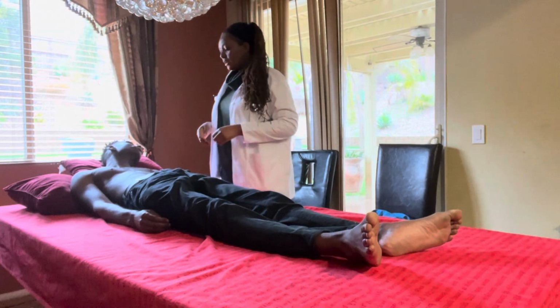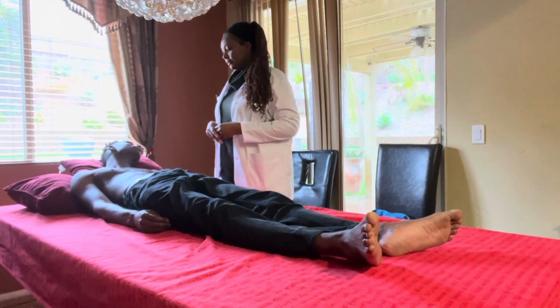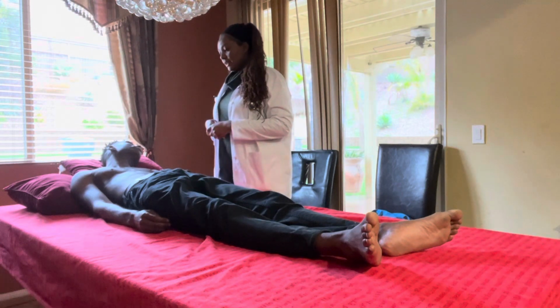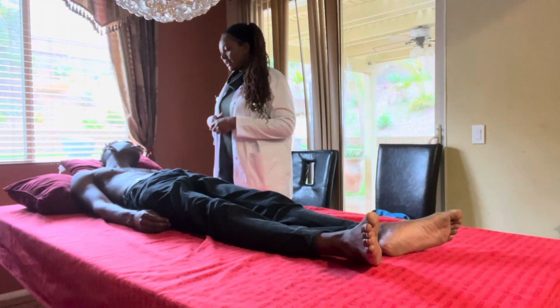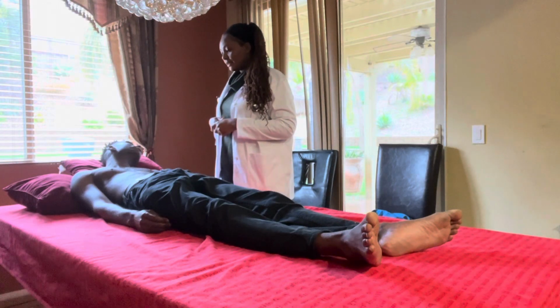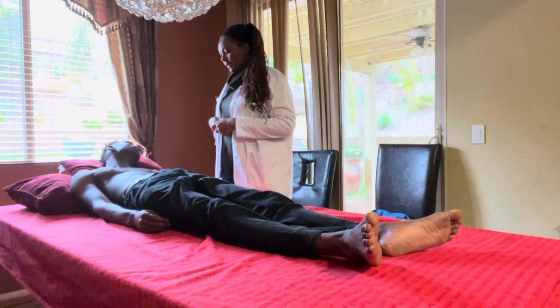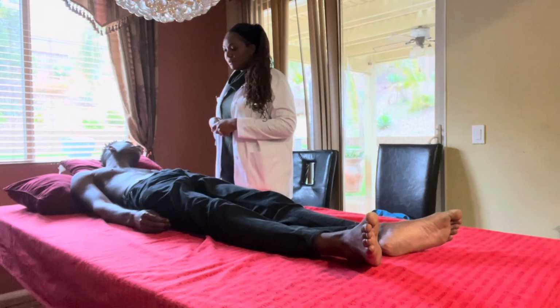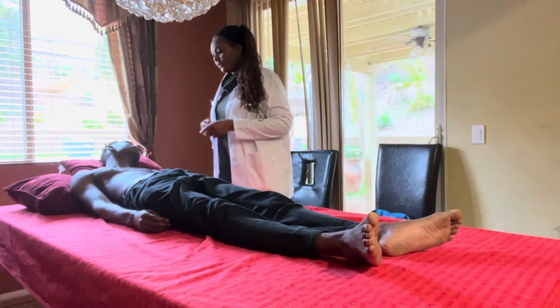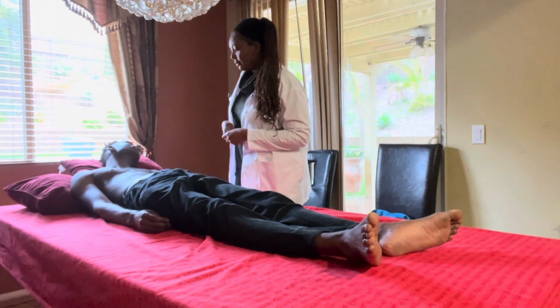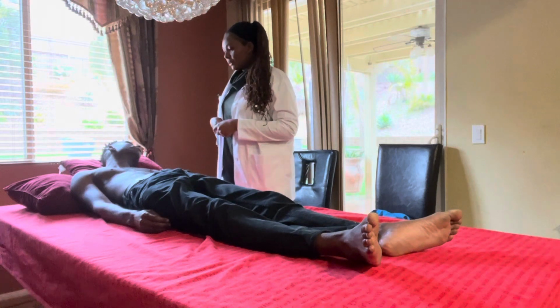Okay, so I am going to assess this sternum, and it is symmetrical. Chest is rising symmetrically, and there are no signs of distress. I don't see any visible masses, no lesion. I don't see any apical pulsation. I don't see any precordial pulsation. No visible precordial pulsation and no visible apical pulsation.